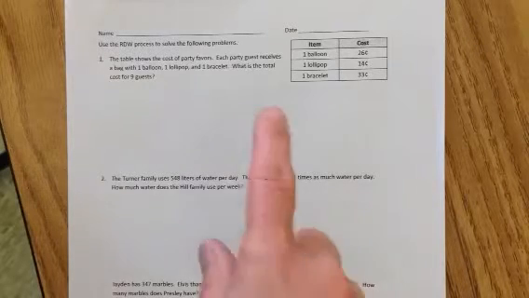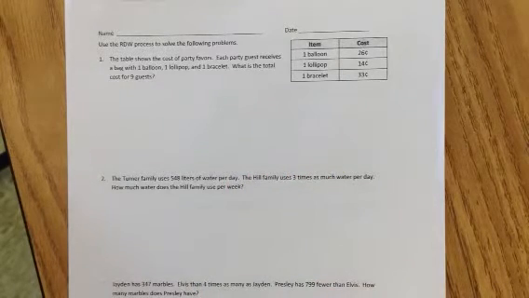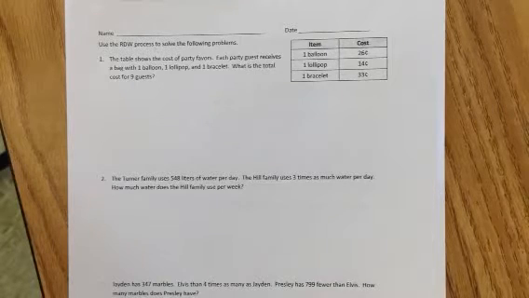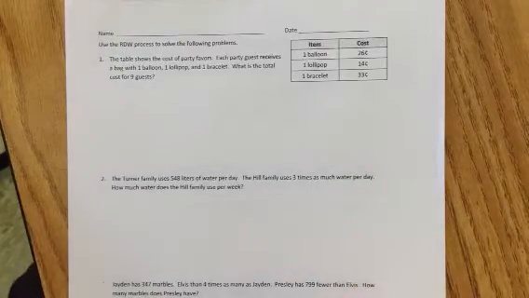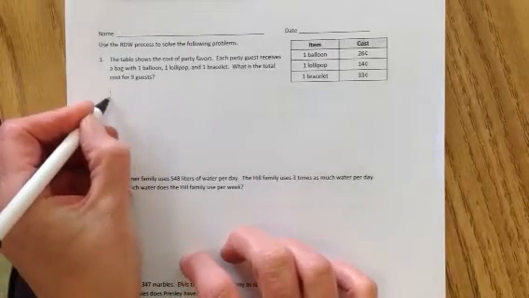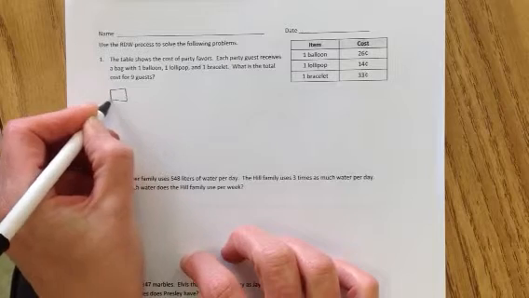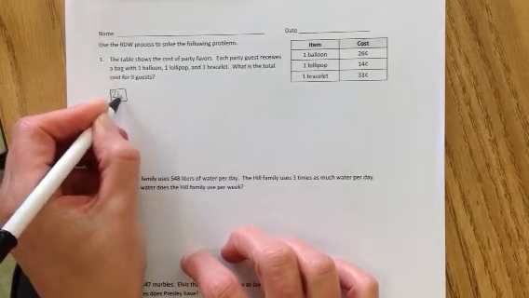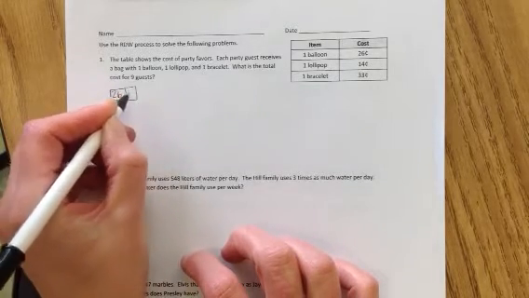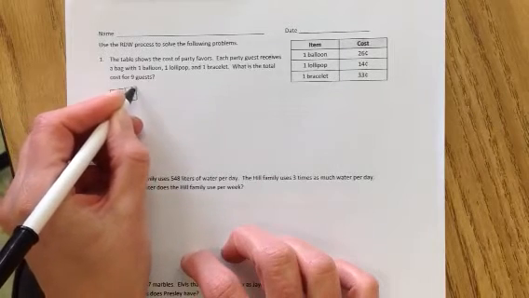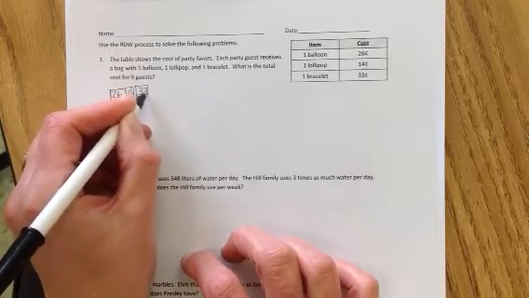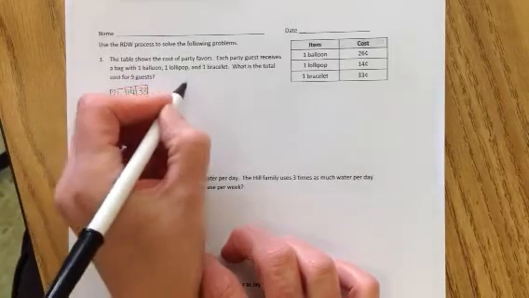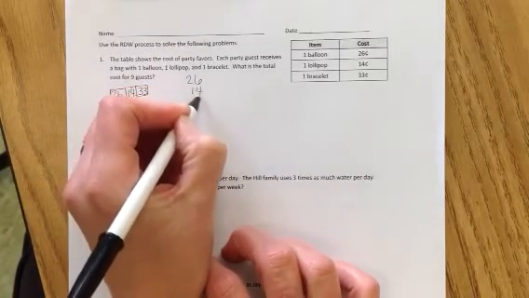So you'll notice we have a problem, and we also have a chart that goes with it. It says the table shows the cost of party favors. Each party guest receives a bag with one balloon, one lollipop, one bracelet. What's the total for 9 guests? So the first thing I'm going to do is figure out the total cost for one. So I'm going to draw. Each person gets a balloon, a lollipop, and a bracelet. So what I would need to do is add these up.